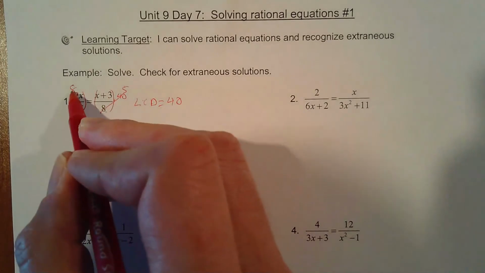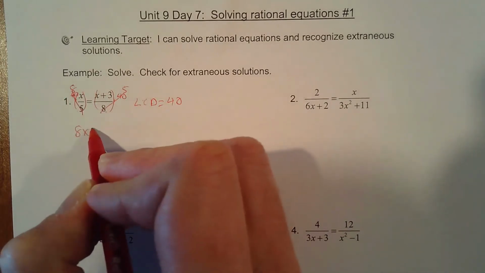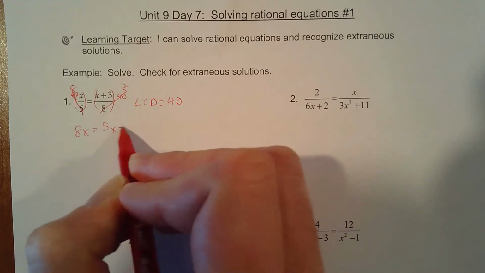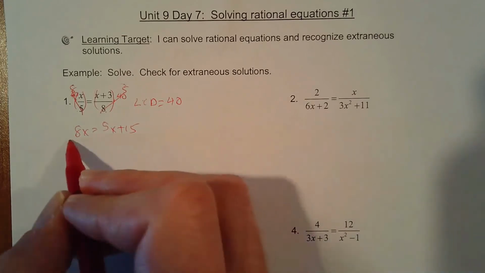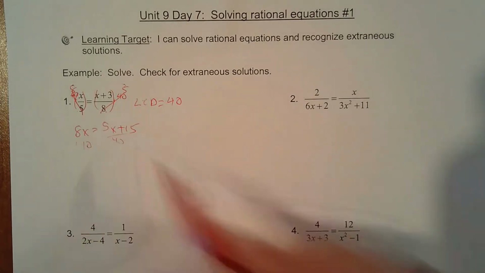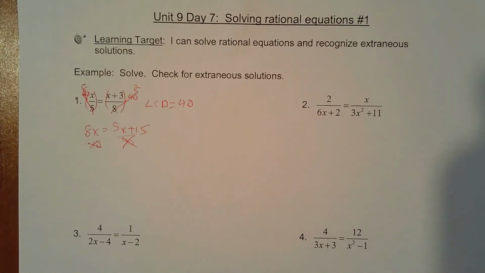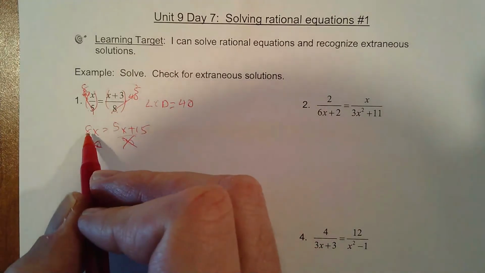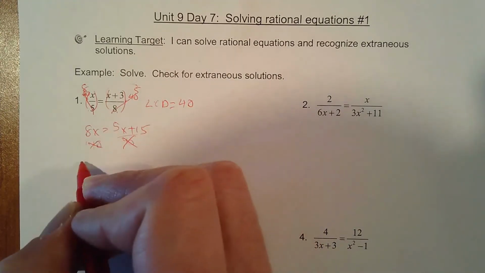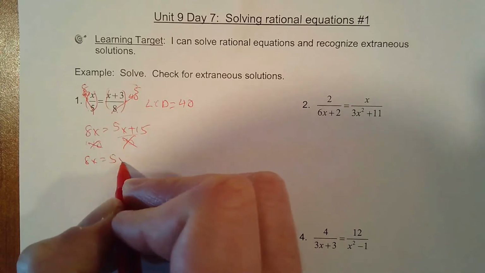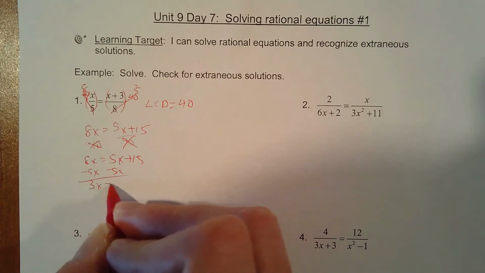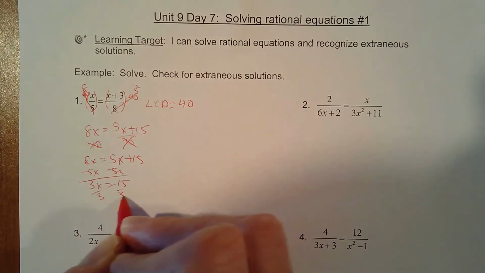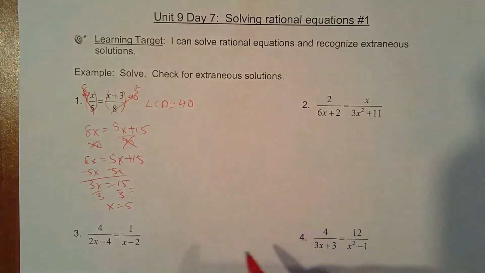So this would be 8 times x equals 5x plus 15. And again, they're both over 40. Since they're both over 40, I'm not going to write it. I just ignore that. They had the same denominator, so just throw them out. So if I bring the 5x over, I'll just rewrite it. Subtract 5x, subtract 5x, so it'd be 3x equals 15, divided by 3, x equals 5, okay?